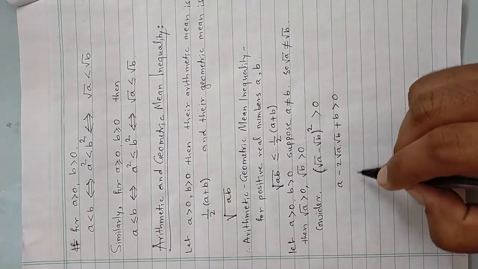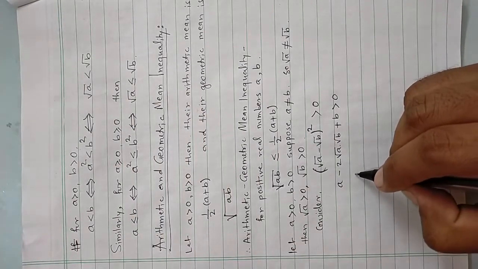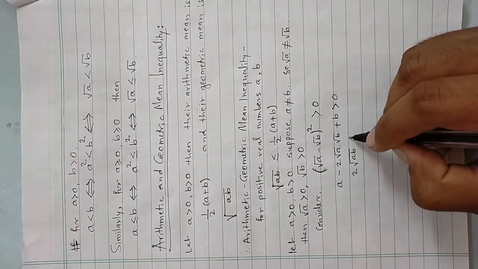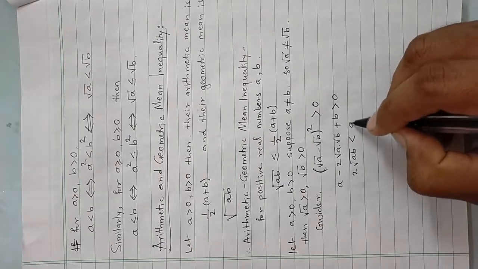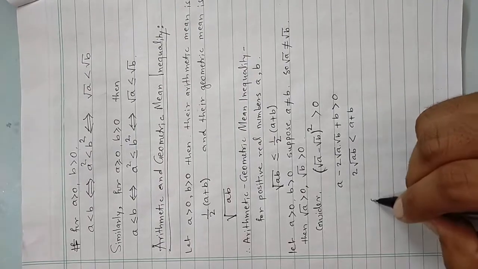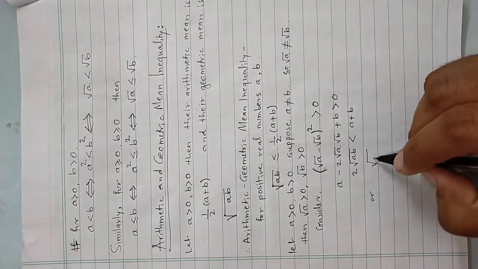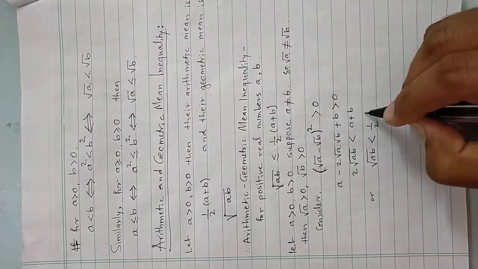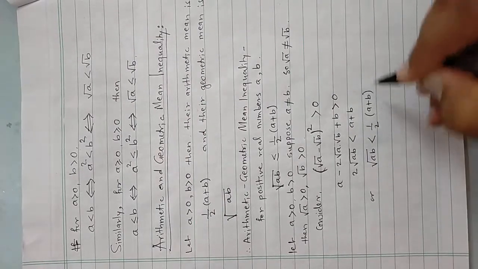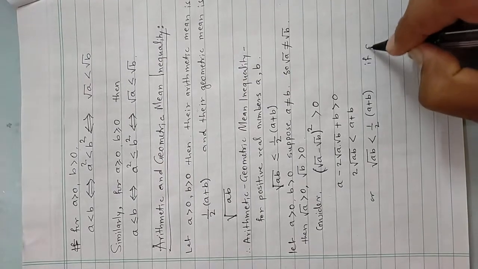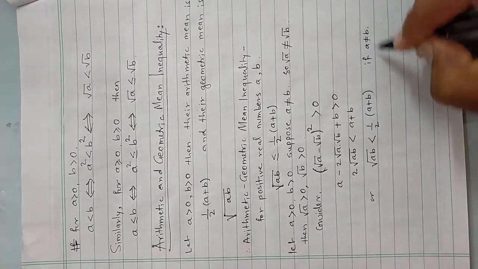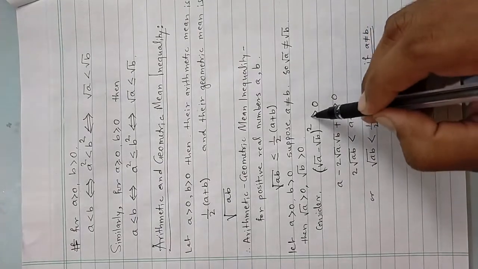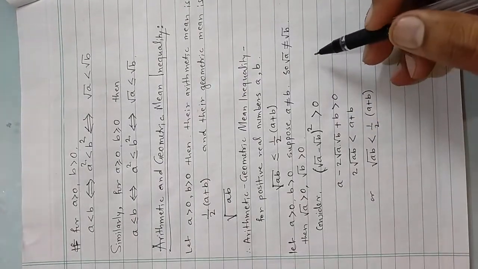So it will be 2 times square root of AB is less than A plus B, or simply we can say square root of A into B will be less than half times A plus B. So this is the case if A is not equal to B, because if A is equal to B, we will not get any difference other than 0.